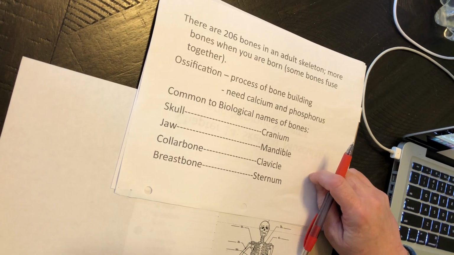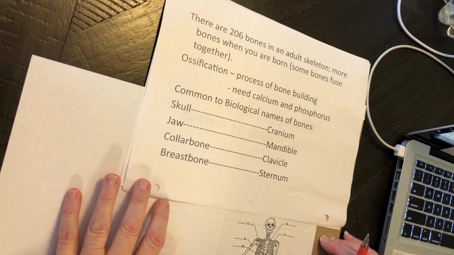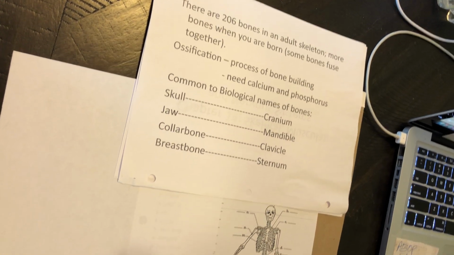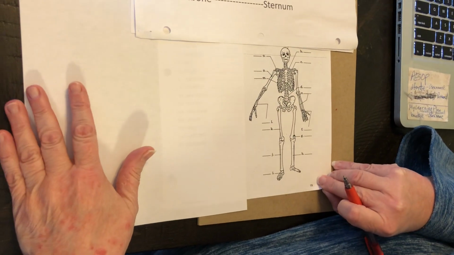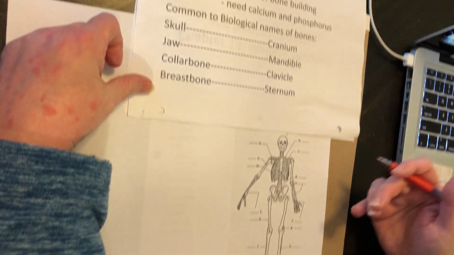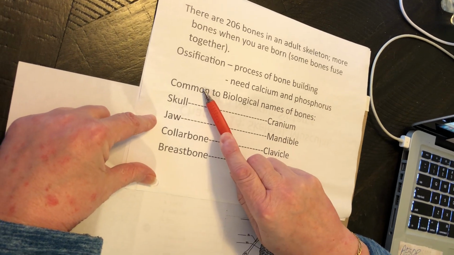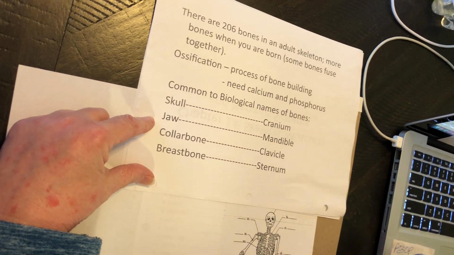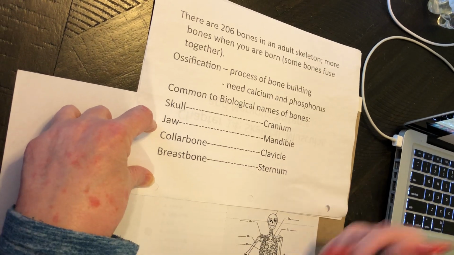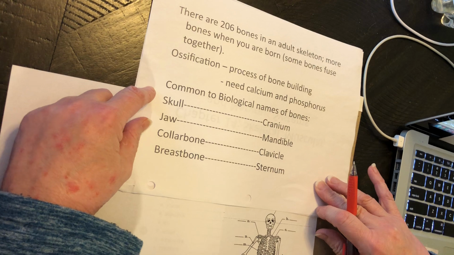Hi kids, we're going to do the skeletal system. And as I said in Schoology, this is one of my favorite things to teach. And in order to do this properly, I have to teach it to you because you're going to be responsible for knowing biological names of bones from the common names. So I want to go through it. You're going to get your own skeleton. I'll download this eventually, but let's just go through it together.